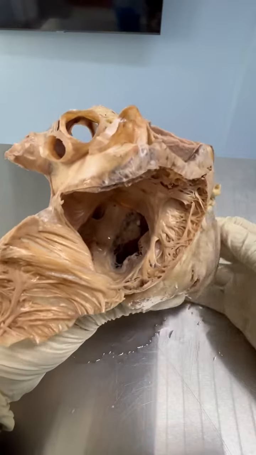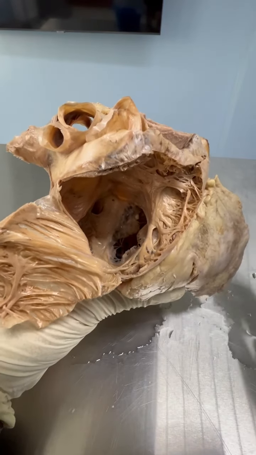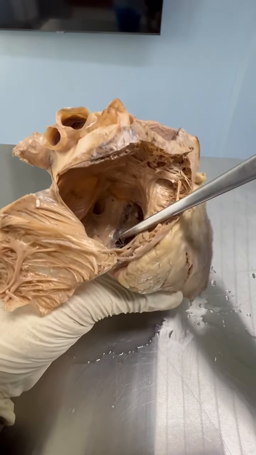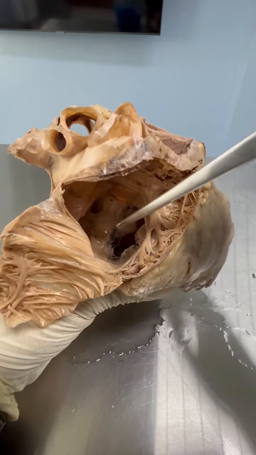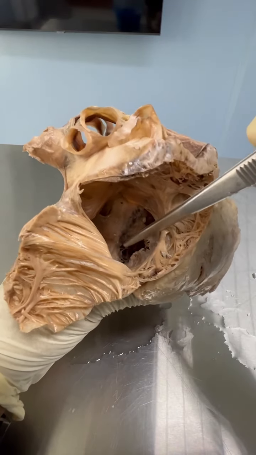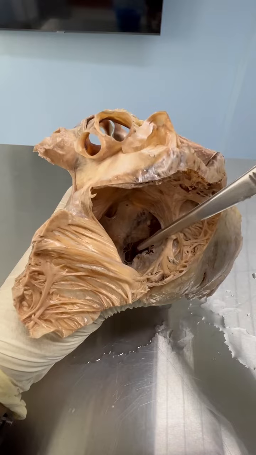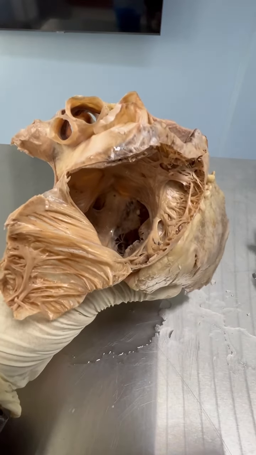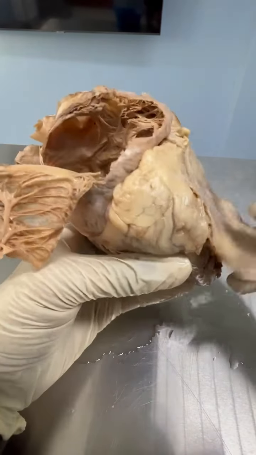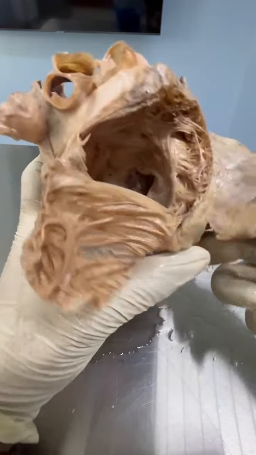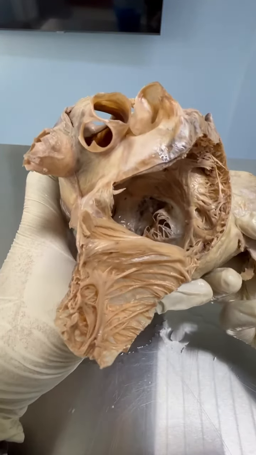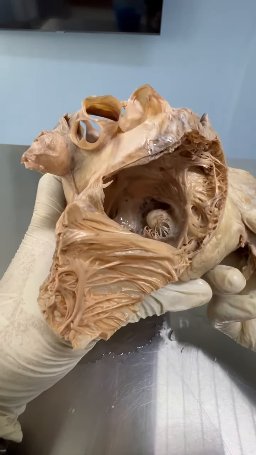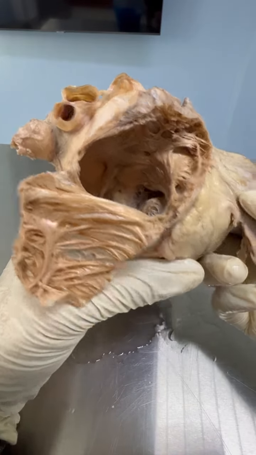In between the right atrium and the right ventricle, the valve there is your tricuspid valve. Okay, tricuspid because it has 3 valves. 3 valves here. Tricuspid valve.